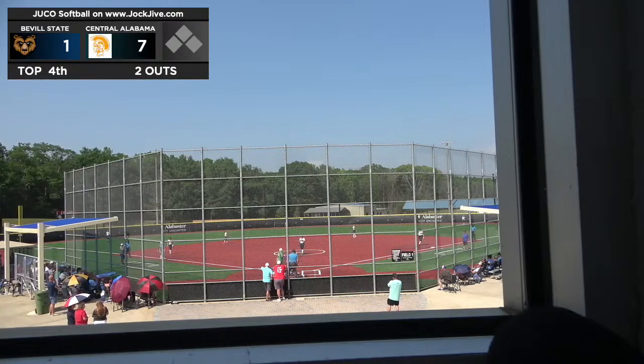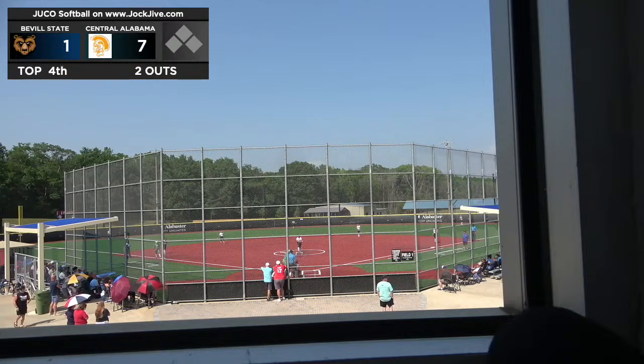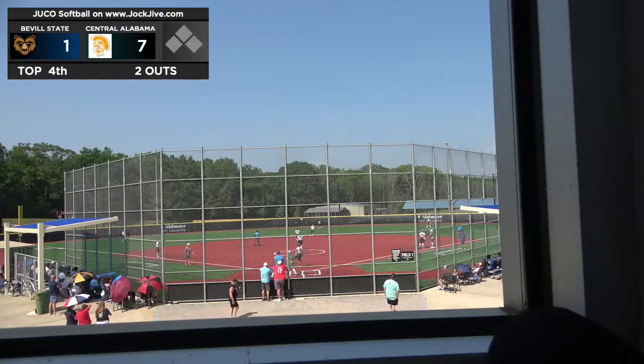Runner at third for the Bears with 2 outs and a 1-2 count now to Blevins. This shot up the middle drives in a run, so Blevins does her job coming in to pinch hit, and it will score. Skylar Black.